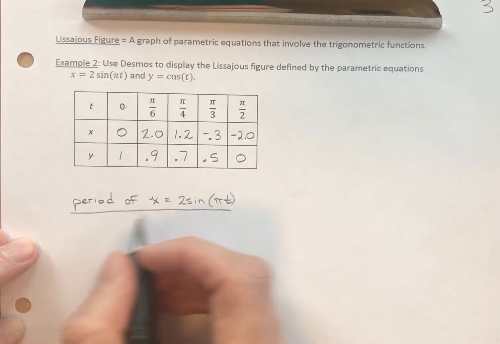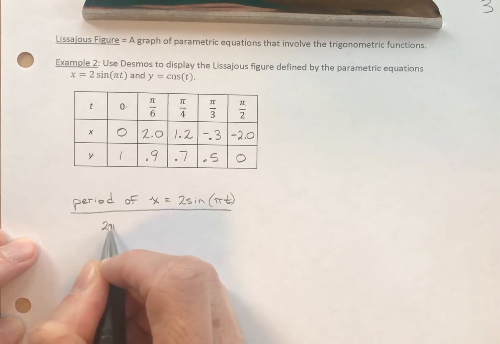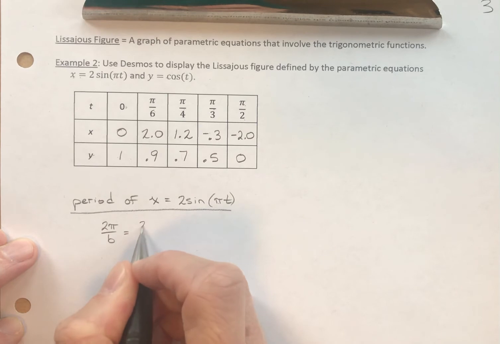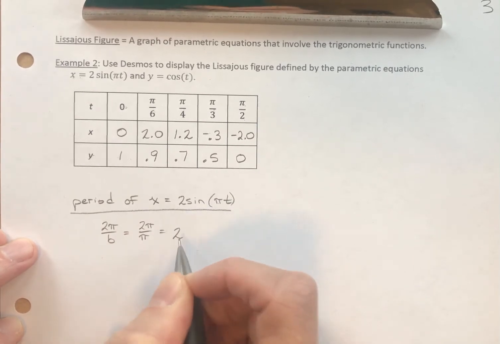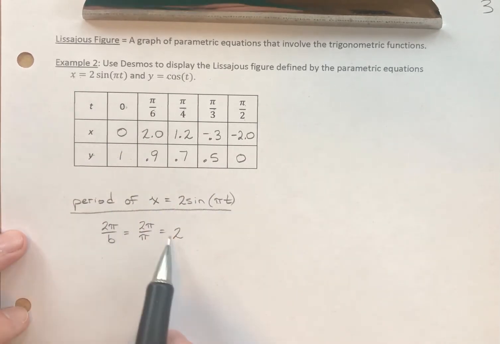We know that our period is equal to 2 pi over b, and b in this case is pi. So it's 2 pi over pi, and that of course is 2. So the x equation has a period of 2.